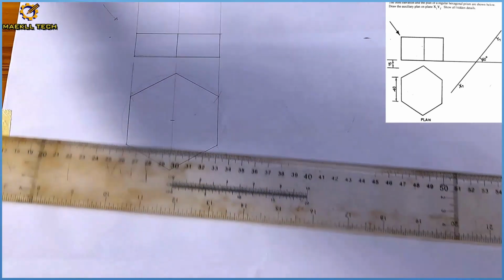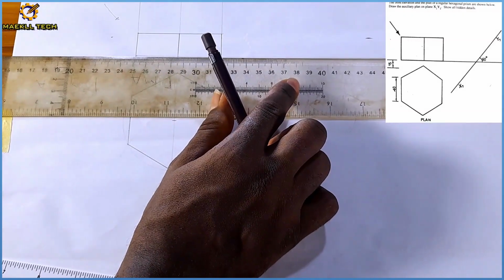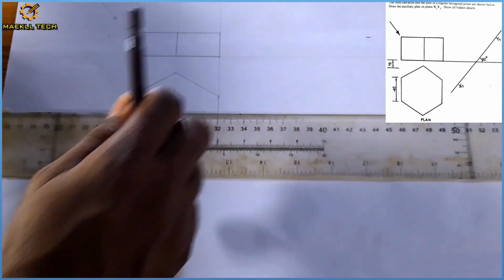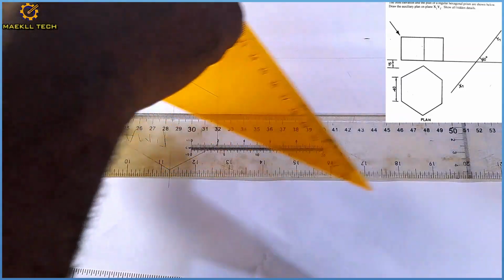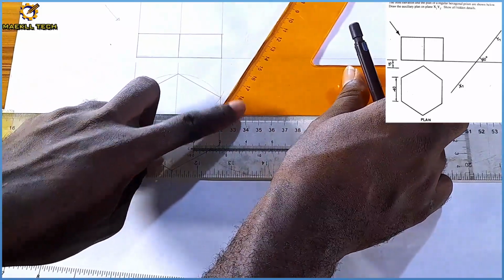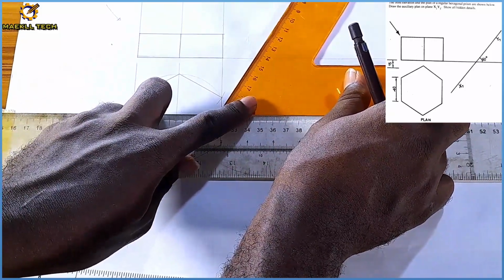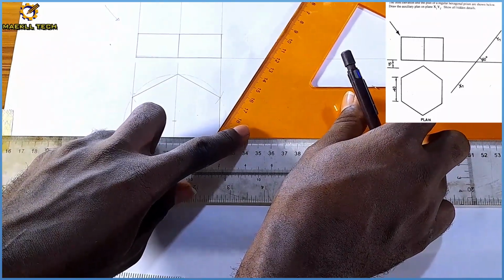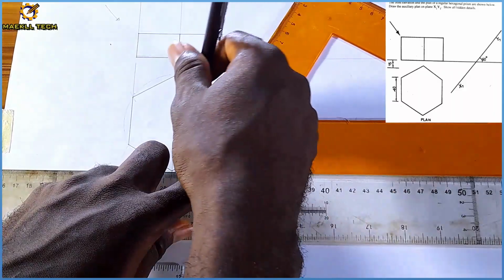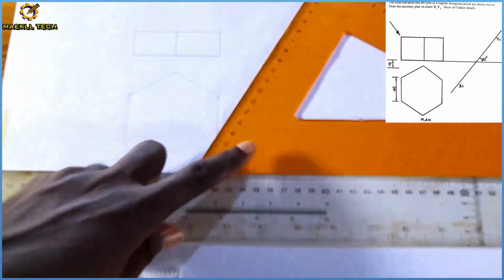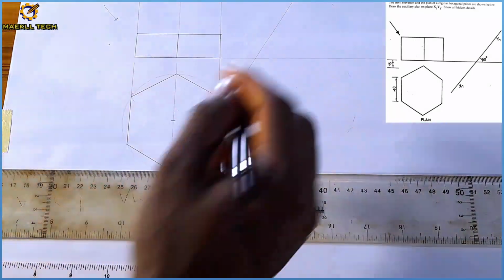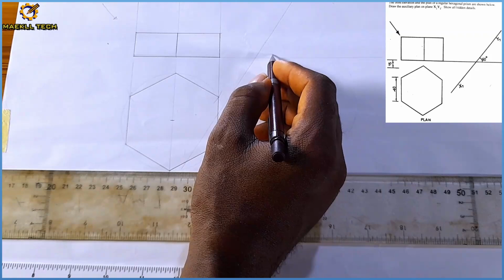So if this is my horizontal plane, at 60 degrees to the horizontal plane, I'm going to use my 60 degree set square, which is this, and draw this somewhere here like this. Sorry, I intruded the plan a little, but I just need to do that. So the angle here is what? 60 degrees.